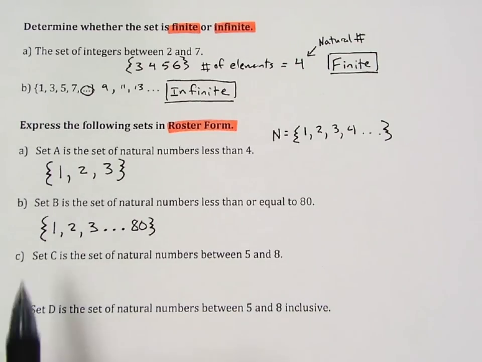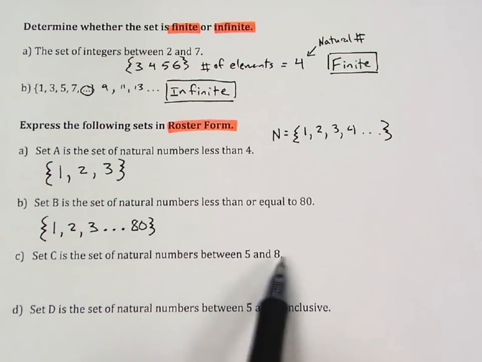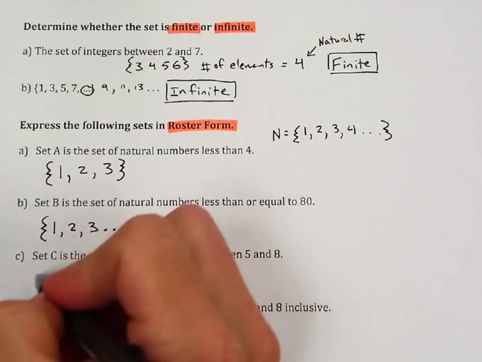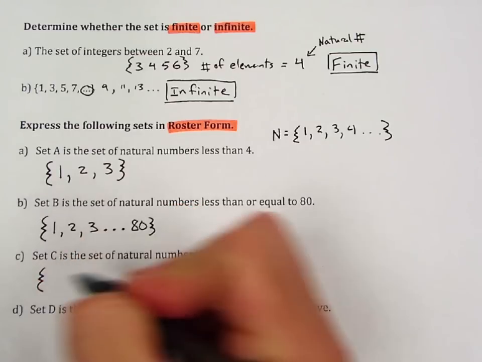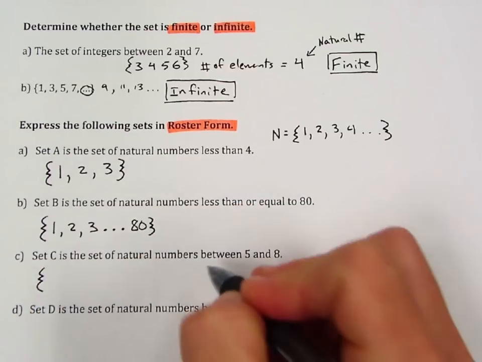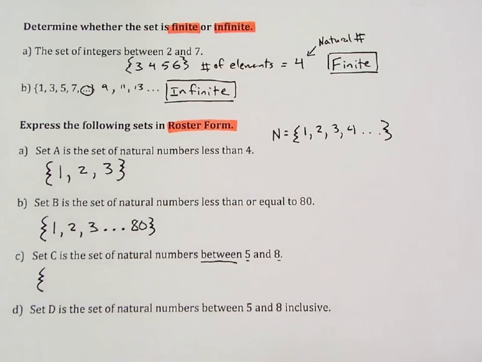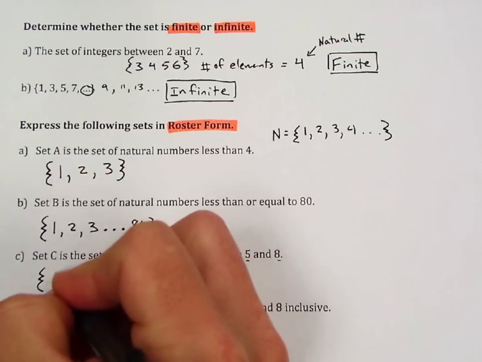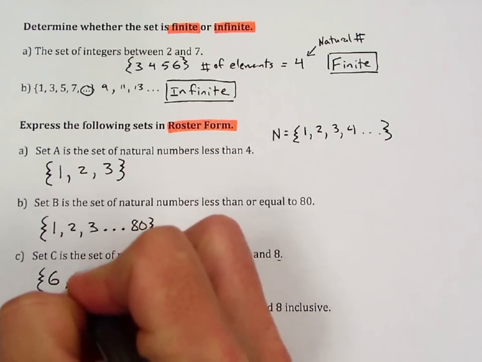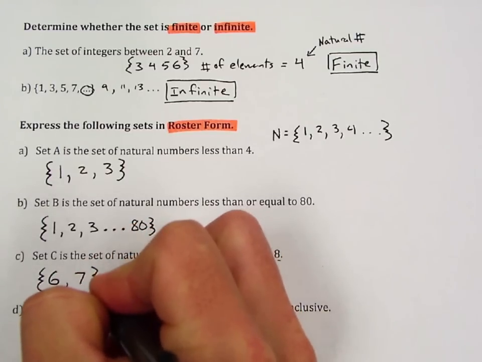The next one, set C, is the set of natural numbers between 5 and 8. This word between does not include the 5 or the 8. So we would actually start at 6, go to 7, and then stop.